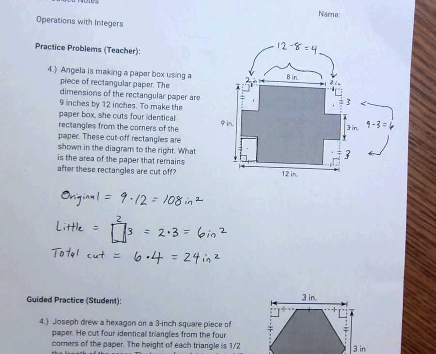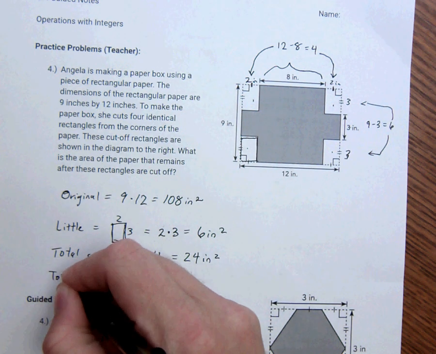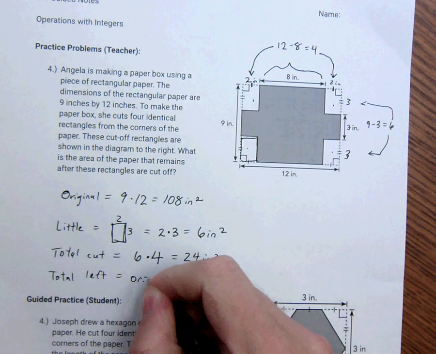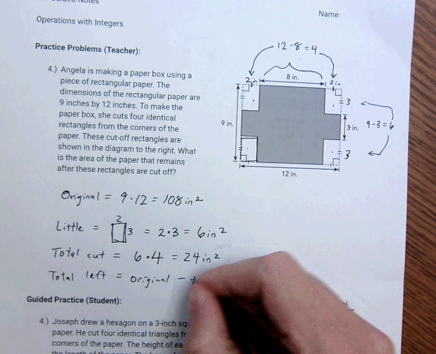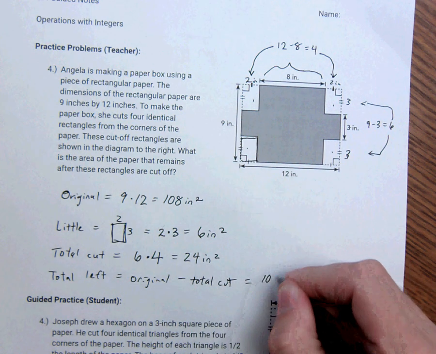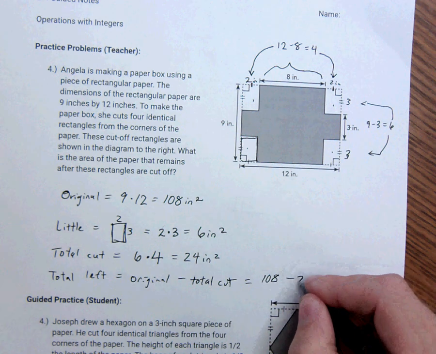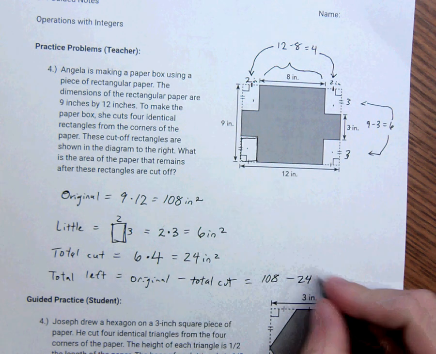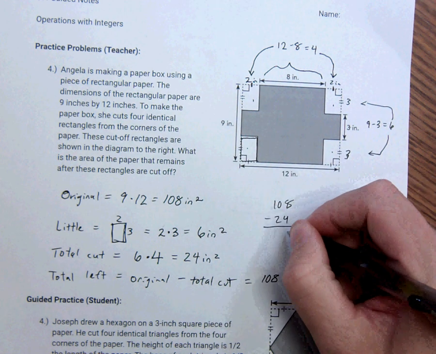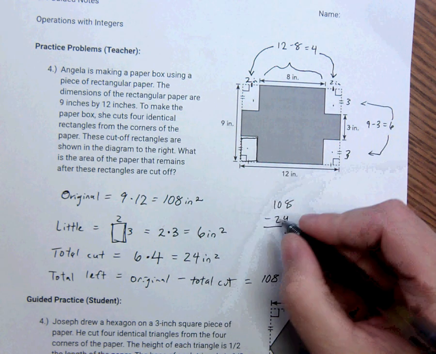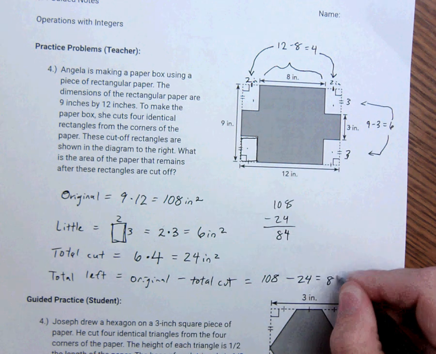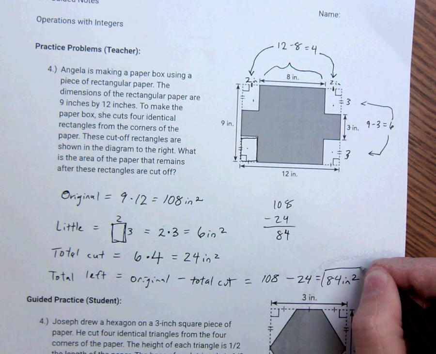So to find what's left, total left, that's going to be the original minus total cut, which is 108 minus 24. And 108 minus 24. 8 minus 4 is 4. This is 10 minus 2, really, if you think about it. So 10 minus 2 is 8. So there is 84 inches squared left.